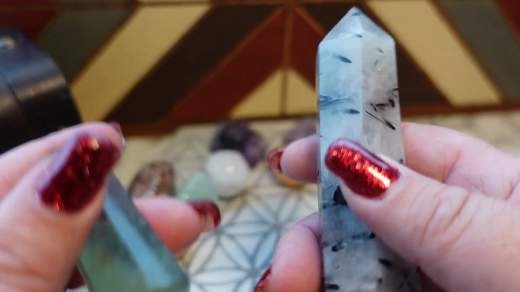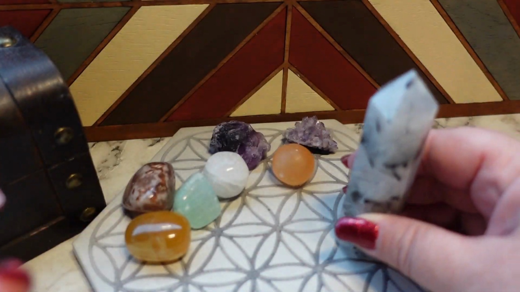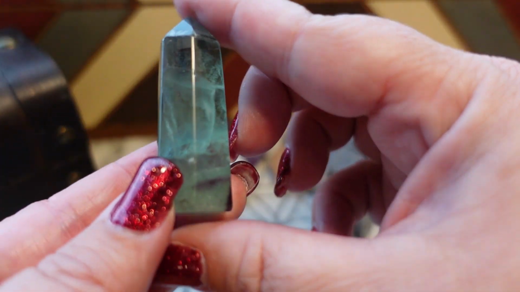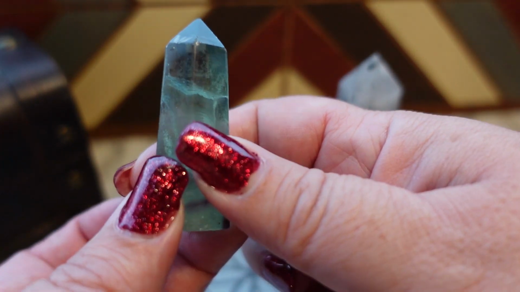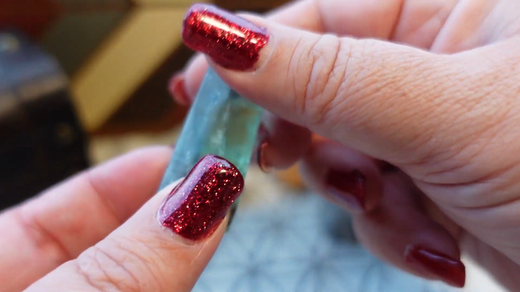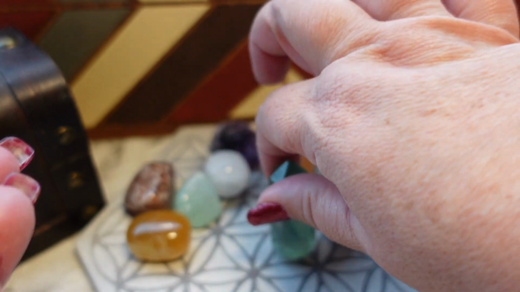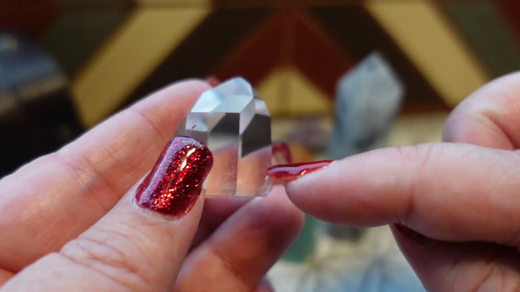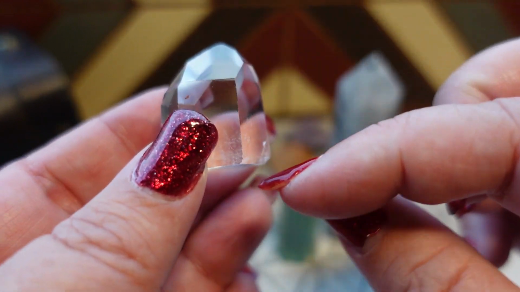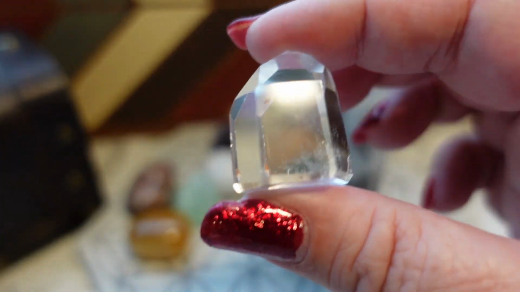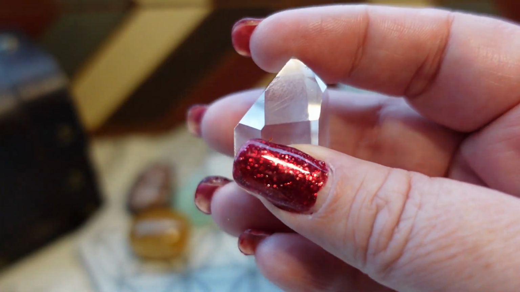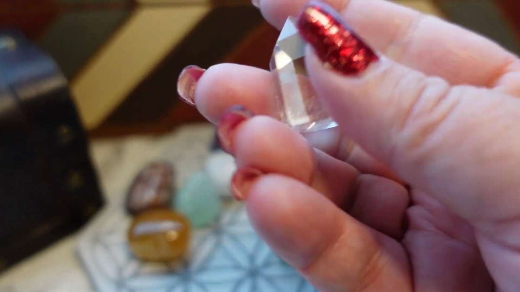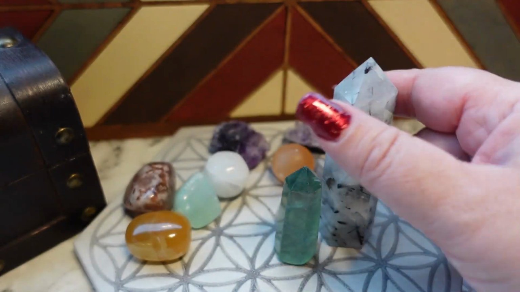With a tower, you can see with this one, it's wider at the bottom and it gets smaller at the top. That's a tower. A generator is pretty much the same width from bottom all the way up to the point. This is called a generator. This is called a tower.